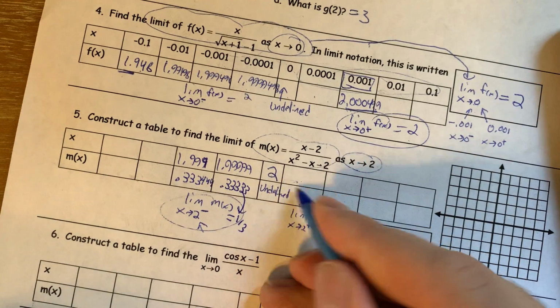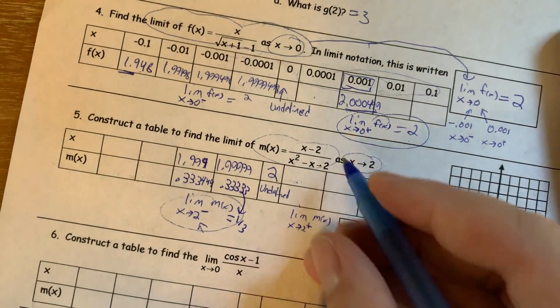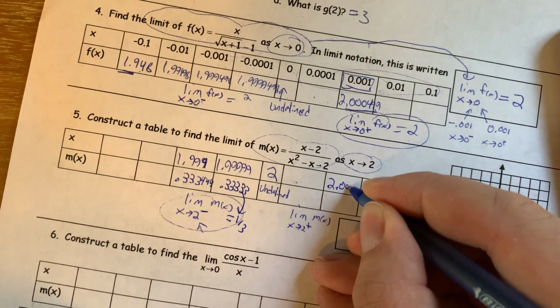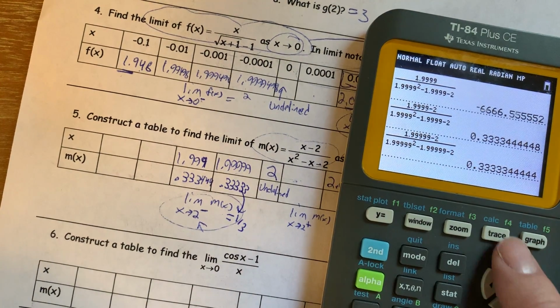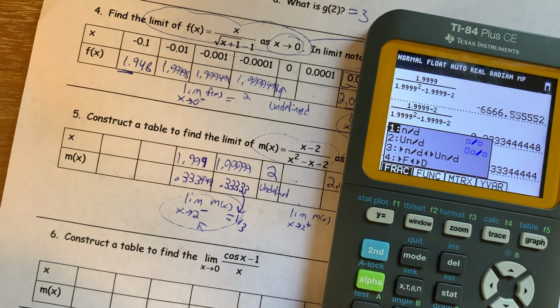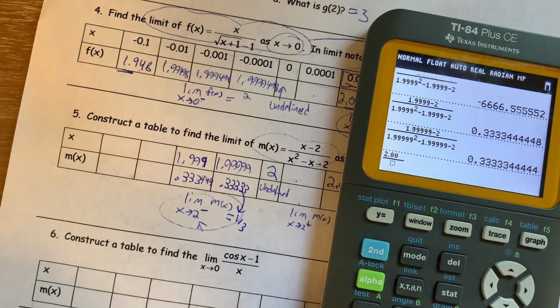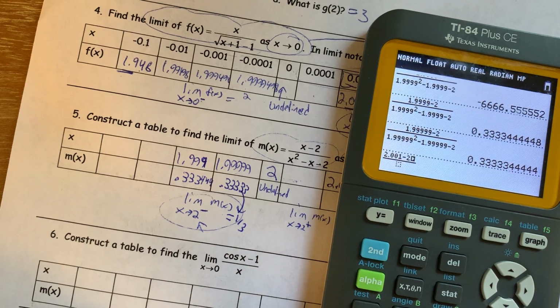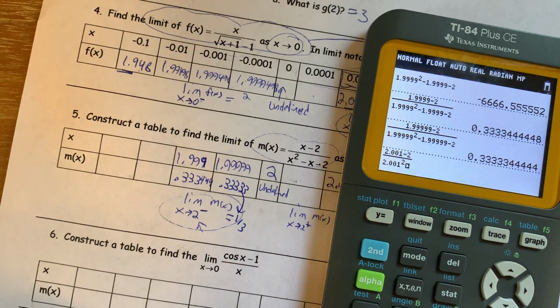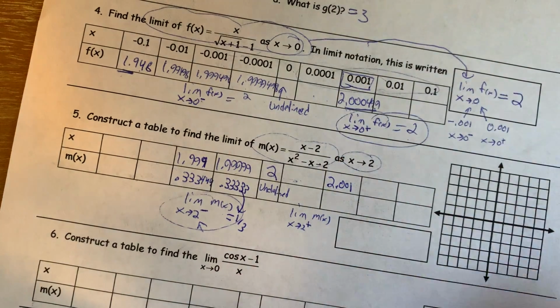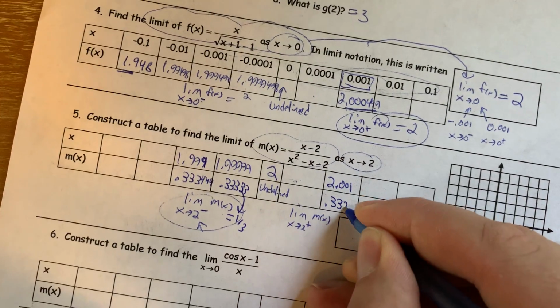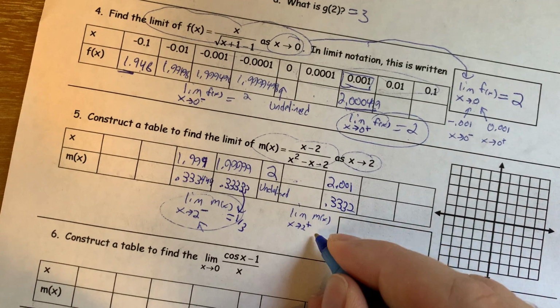What sort of number should we put in that's a little bit bigger than 2? And hopefully you put in something like 2.001, and when you plug that in, so I'll make my fraction, 2.001 minus 2 over 2.001 squared minus 2.001 minus 2. And it comes out to be 0.3332. And I can tell already that this is also going to 1/3.